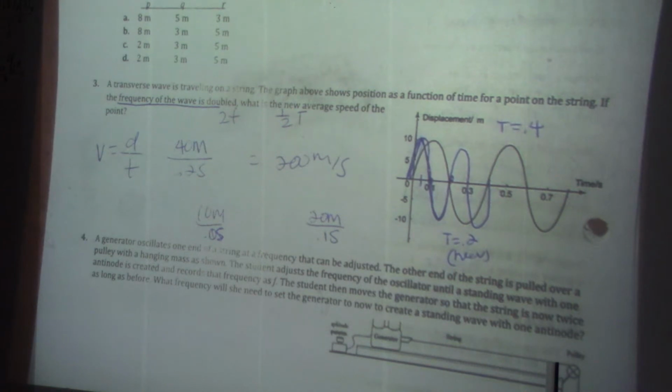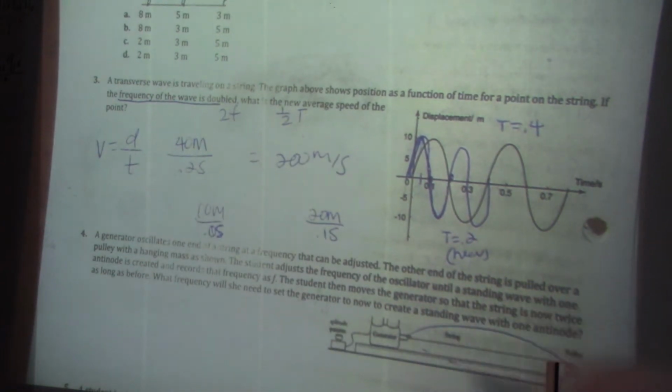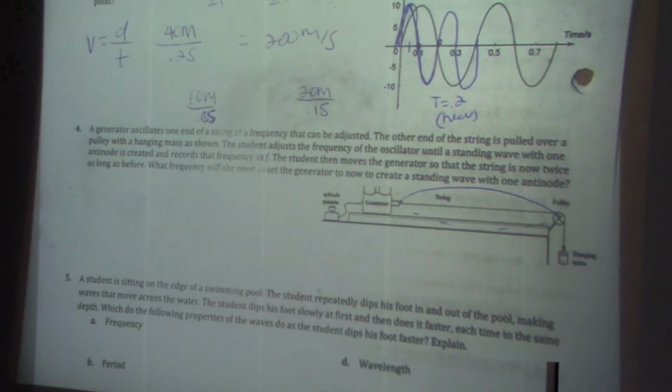Number 4, we've got a generator that oscillates, and the frequency can be adjusted. The other end of the string is pulled over a pulley with a hanging mass. They adjust the frequency until a standing wave with 1 antinode is created. It would look something like this. And then they measure the frequency that creates that as f.